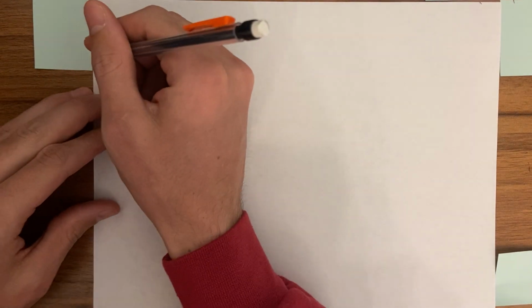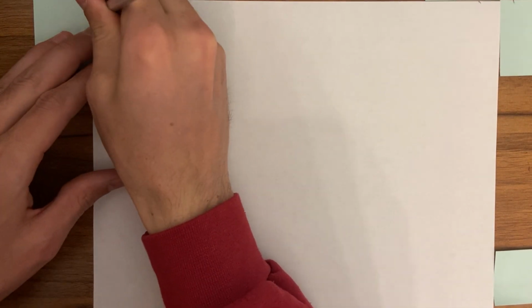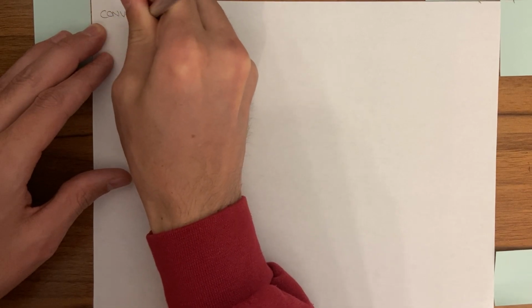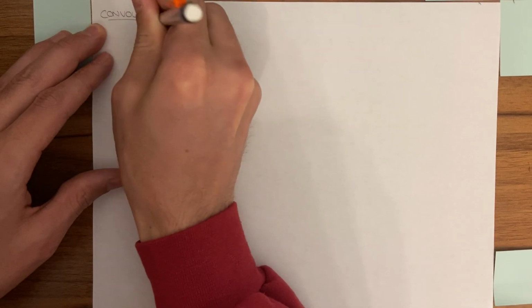So today's lecture is going to be on the concept known as convolution. Essentially, convolution is how a linear system responds to some input in the time domain.